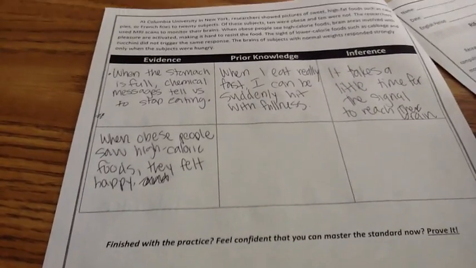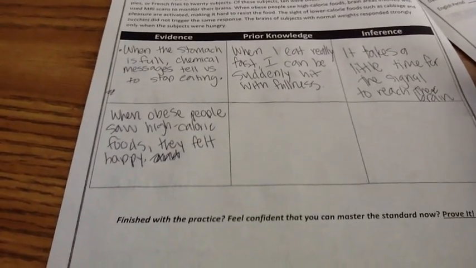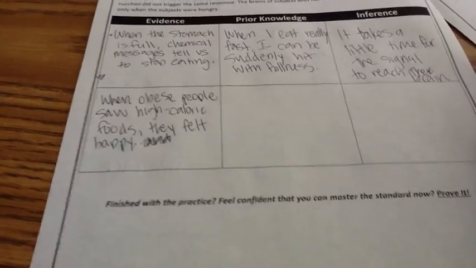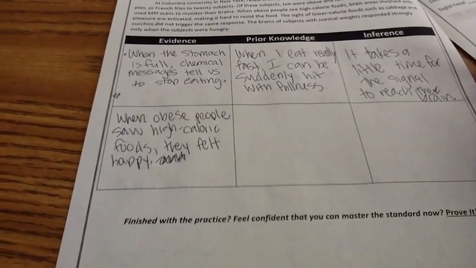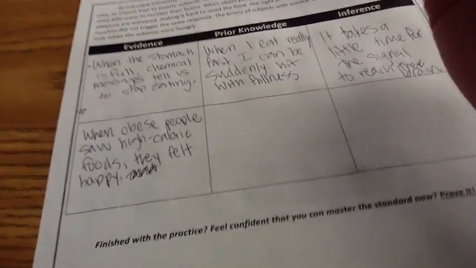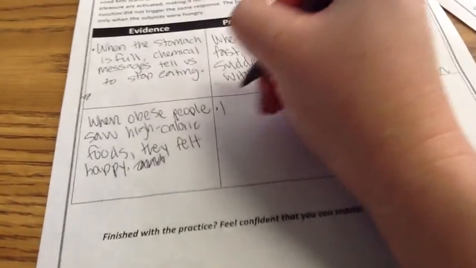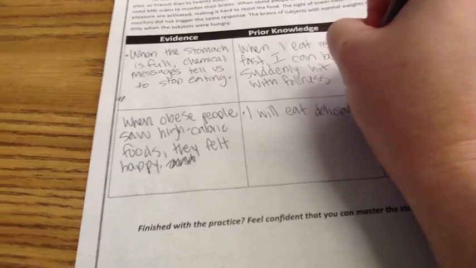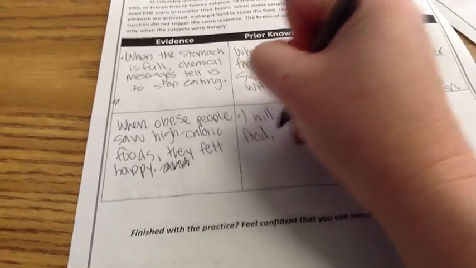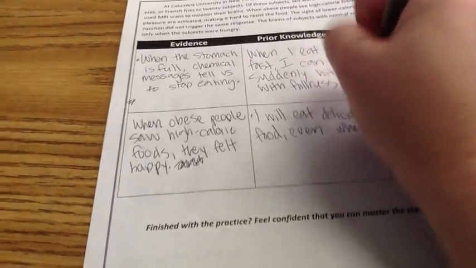So when obese people saw high-calorie foods, they felt happy. And I think about this, and even people who I know that aren't obese, and myself included, when I see food that looks delicious, like French fries or ice cream, those are foods that make me feel really happy, and it can be really hard to resist those foods. So from my own knowledge, I know that I will eat delicious, and I'm not talking vegetables, food, even when I'm not hungry.